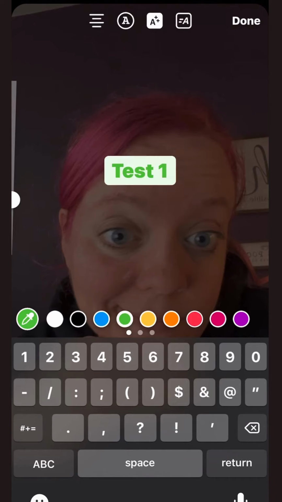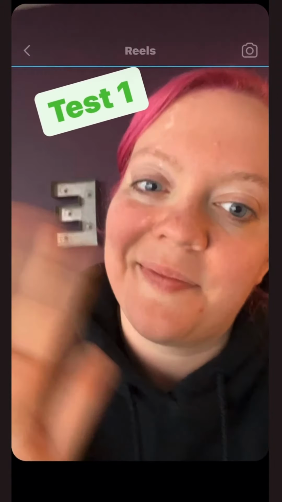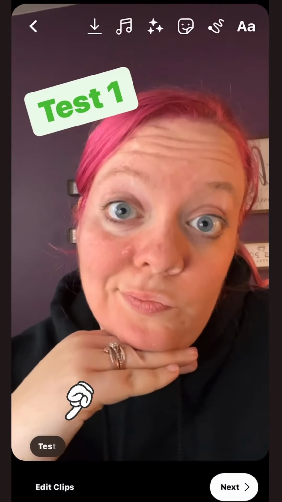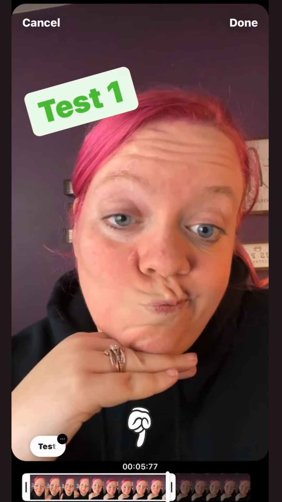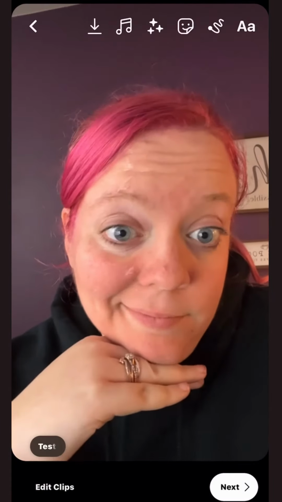Once you're happy with your text, you'll click out and you can adjust the size and the location. Now to adjust the time, click on the button in the bottom left corner. That is your text. Use the slider tool to adjust where you want your text to start and stop.